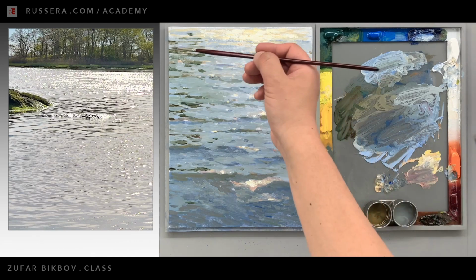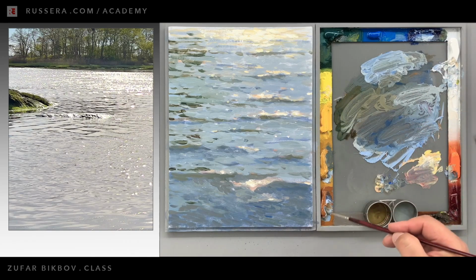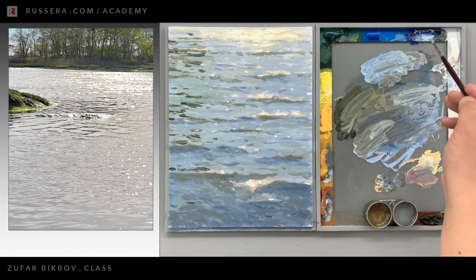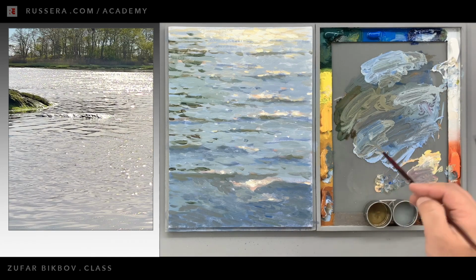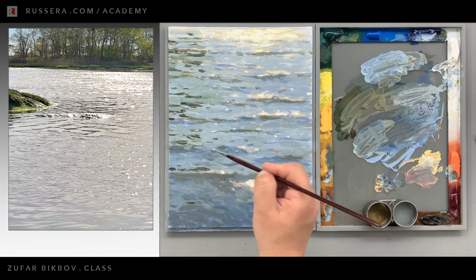So now let's separate those reflection things and just a darker slope of these waves. Like these parts.